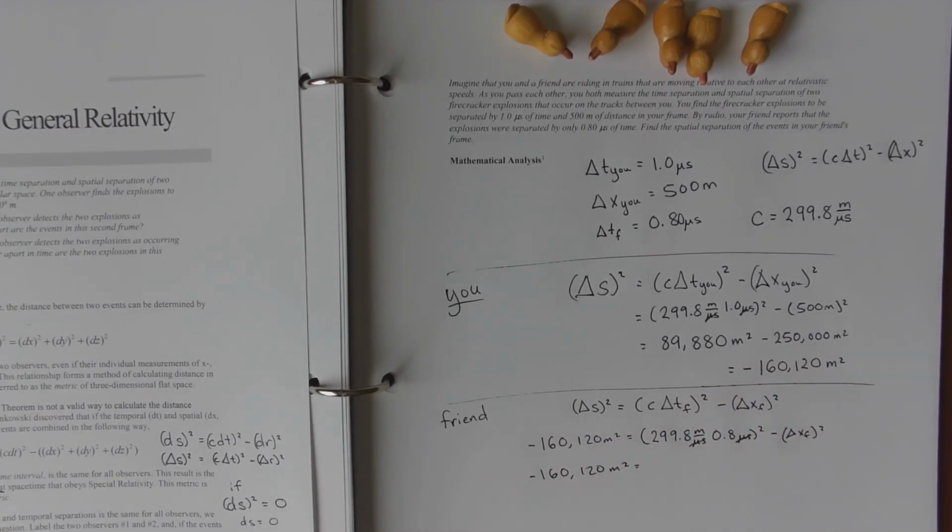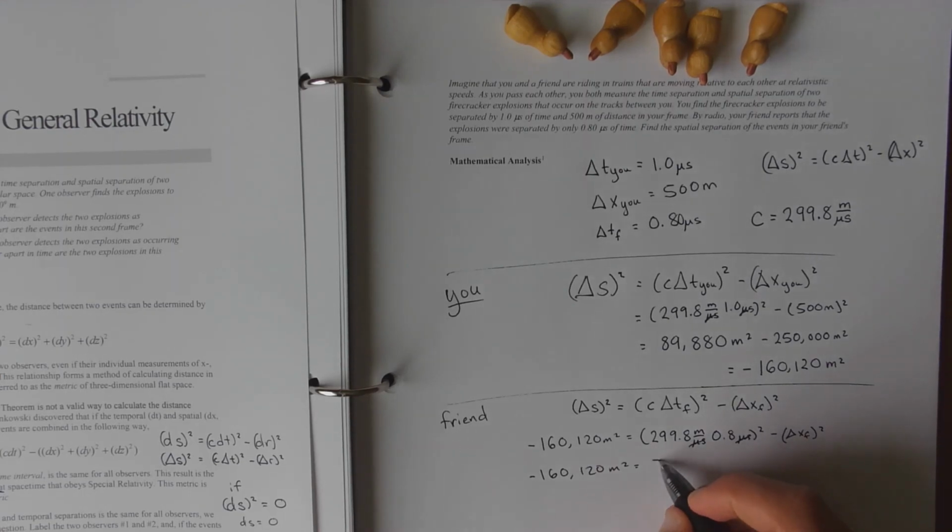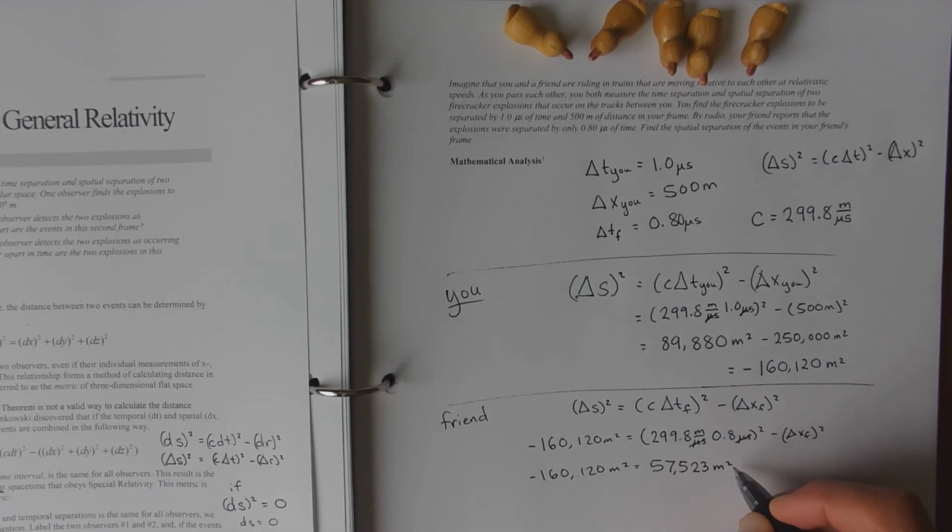So what is 299.8 times 0.8 squared? That gives us 57,523.